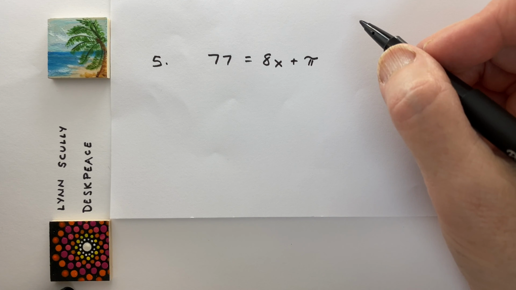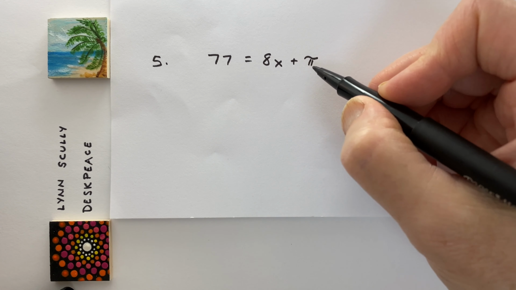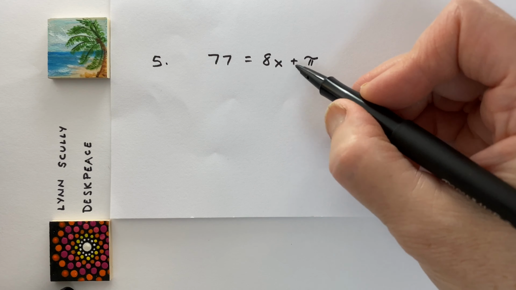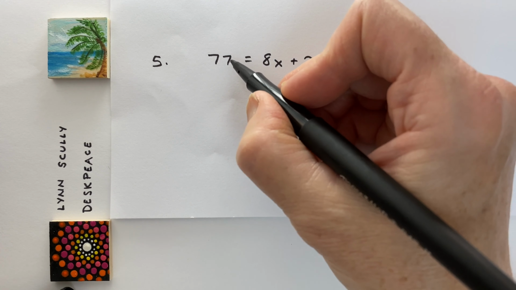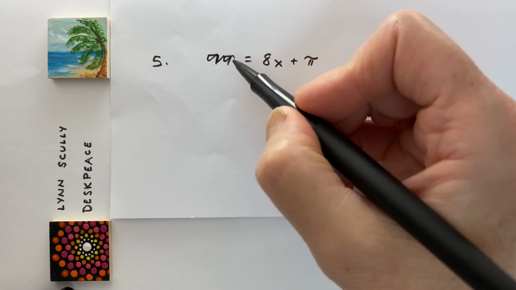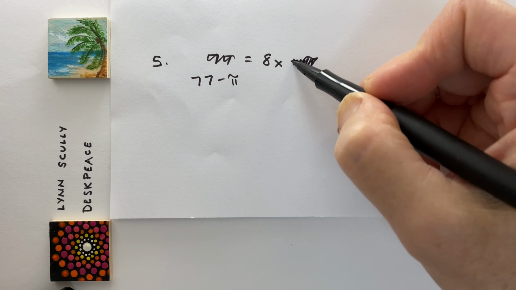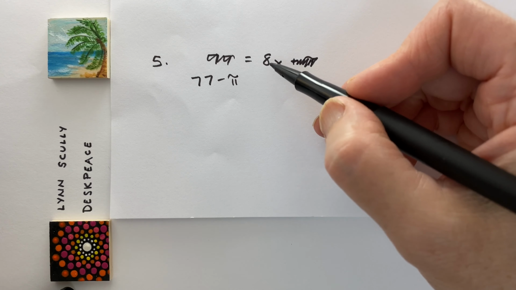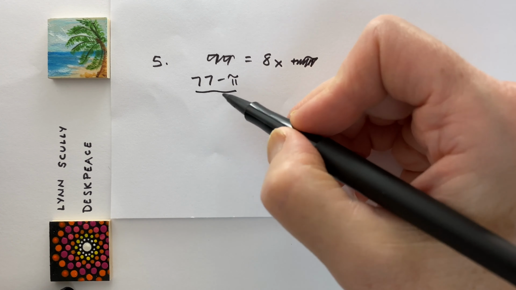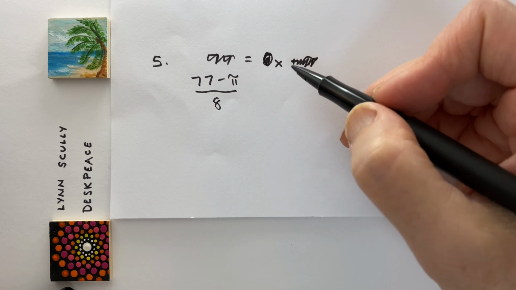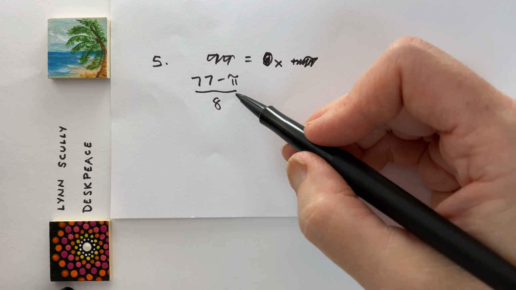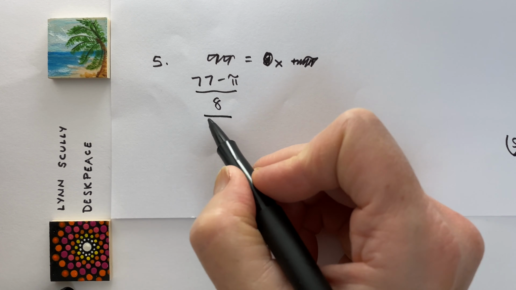Number 5, 77 equals 8x plus pi. Doesn't matter if you know what this is, it's the letter pi, but all it is to me right now is a symbol that's being attached to my x by addition. So I'm going to move it by subtraction, and I'm going to actually go like this and give myself more room. There, I've moved it. Now I want to get x alone. 8 is attached by multiplication. I move it by division to the other side of the equal sign, and I'm done. X is equal to 77 minus pi all over 8.